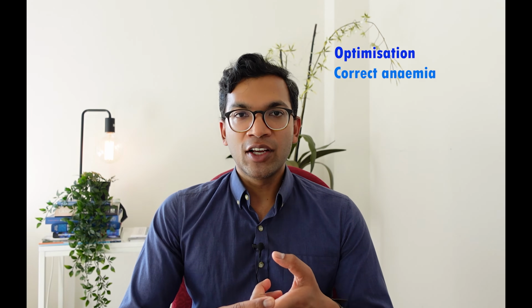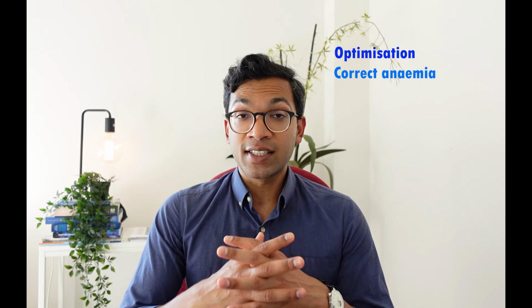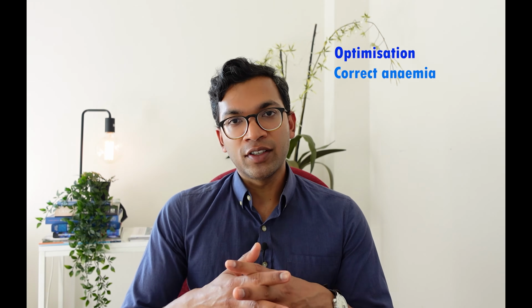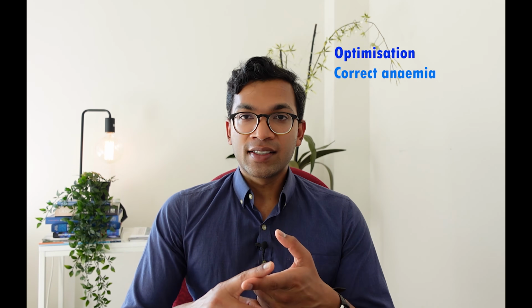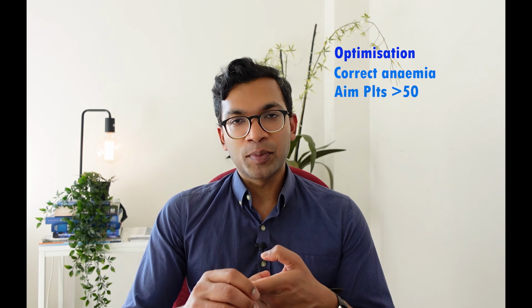Now, as we mentioned, you've got a whole panel of investigations, so it may be really useful to make sure that those investigations are in the normal range. If the HB is low, you might consider transfusing if it gets to your transfusion trigger, or there's signs of poor perfusion or oxygen delivery. If your platelets are greater than 50, generally surgery can occur. But again, make sure those platelets are functional.